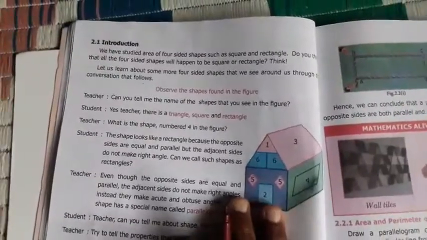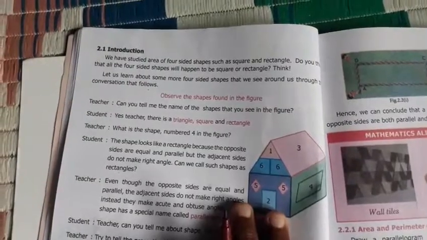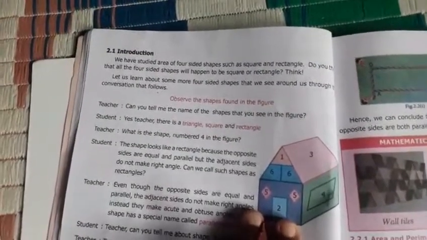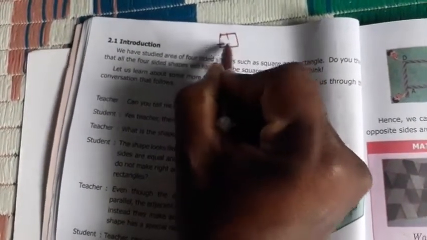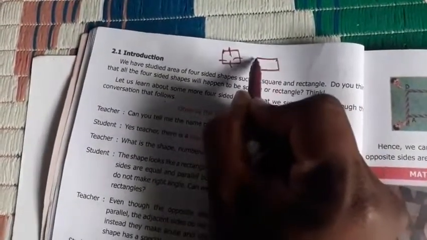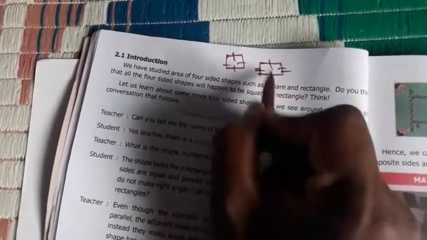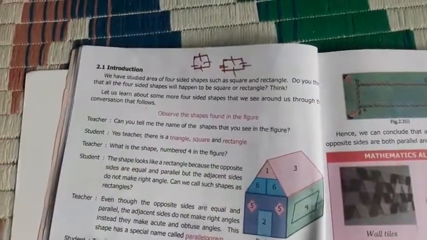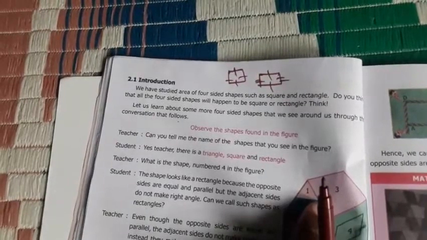Next, see that we have studied area of 4 sided shapes such as square and rectangle. Before class we have studied what is a square and a rectangle. What is a square? Square has the 4 sides equal. What's a rectangle? Opposite sides are equal. See that, this side equal and this side equal only. So opposite sides only equal, that is a rectangle. So they are asking a question now: do you think that all the 4 sided shapes will happen to be square or rectangle?